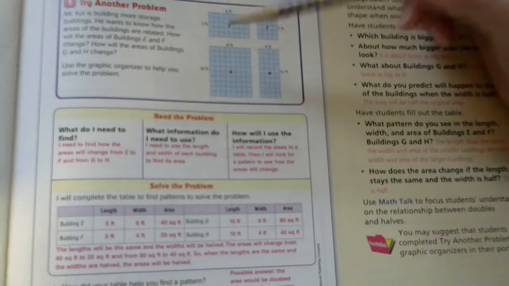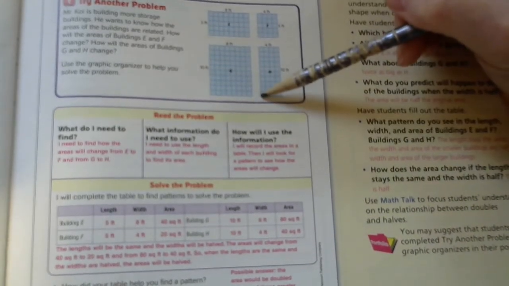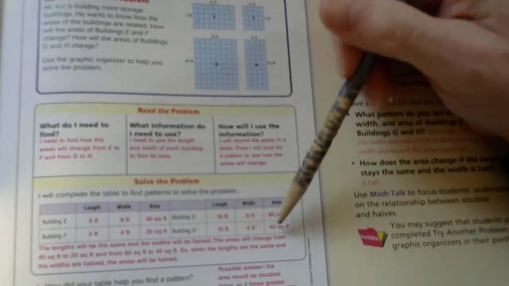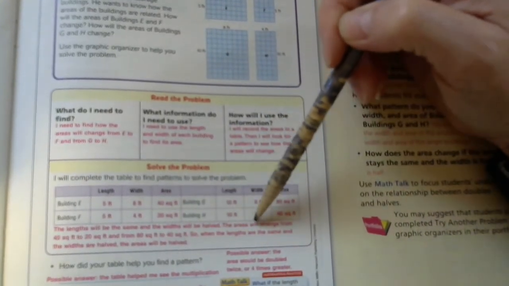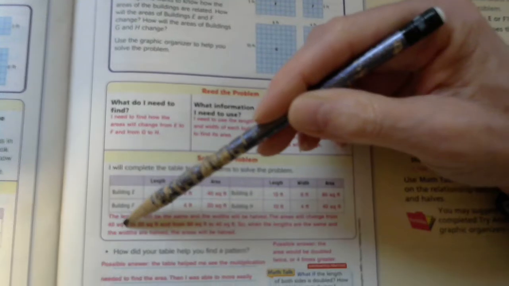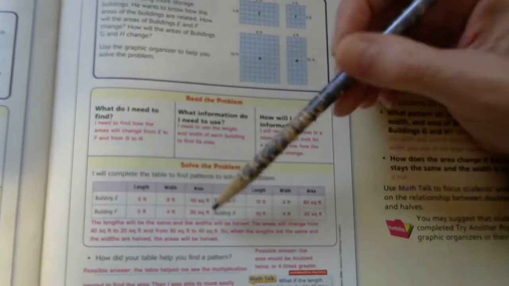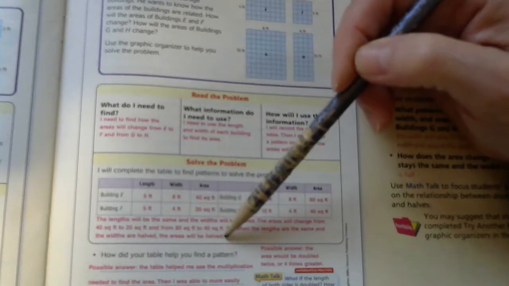Building H, the length is 10 foot and the width is 4 foot. So 10 times 4 is 40 square foot. The lengths will be the same and the widths will be halved. The areas will change from 40 square feet to 20 square feet because of the widths being halved. So when the lengths are the same and the widths are halved, the area will be halved or come down by half.